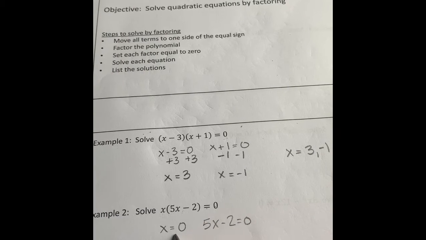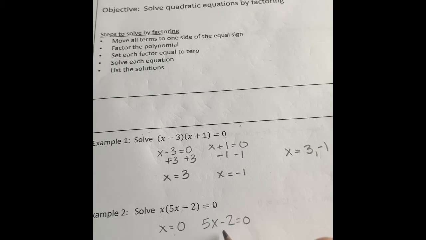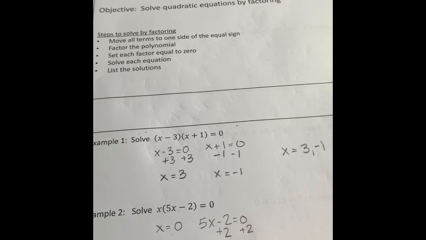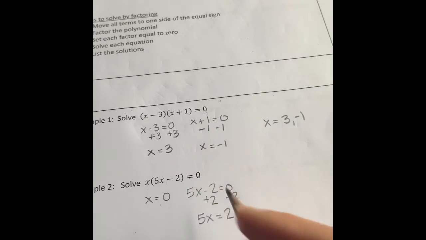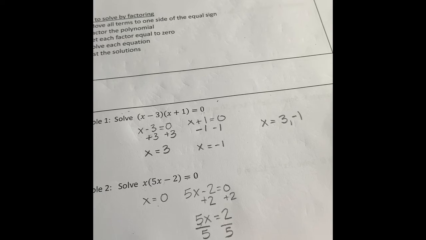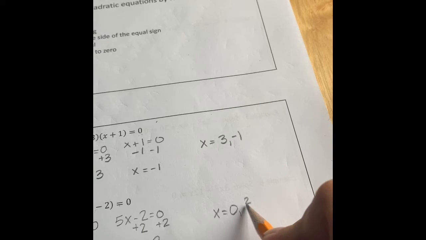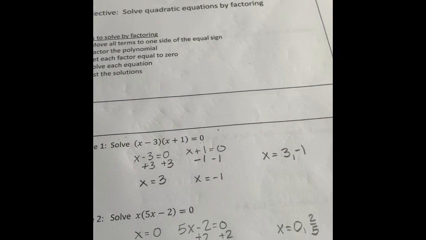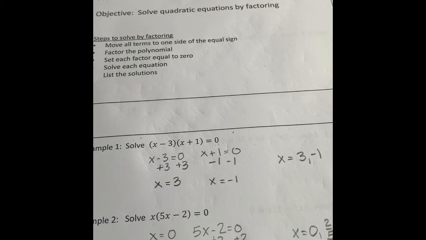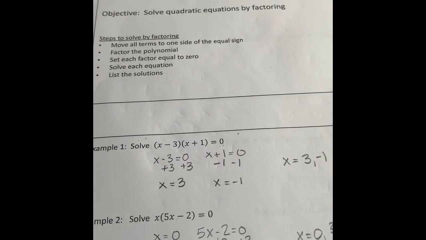This first equation's already solved because x is already by itself. This one we're going to have to solve. Our first step will be to add 2, so we'll have 5x equals 2. And then we're going to have to divide by 5, so x equals 2/5. So our solutions are 0 and 2/5. So again, on these first two examples, they were already factored for us, so we were able to skip down to step number 3 up here and then follow those steps from there.